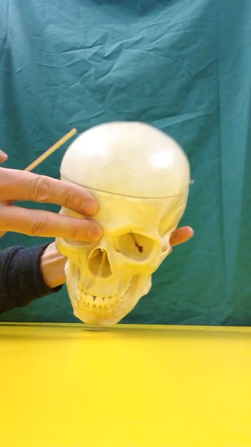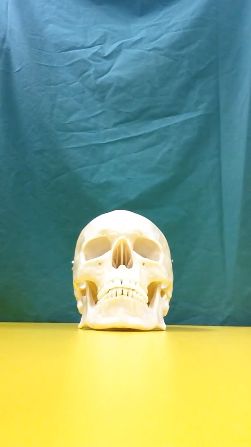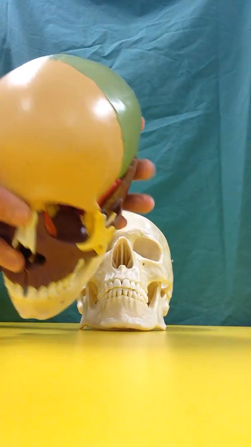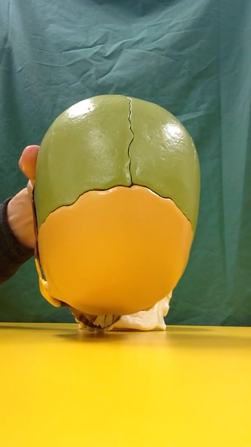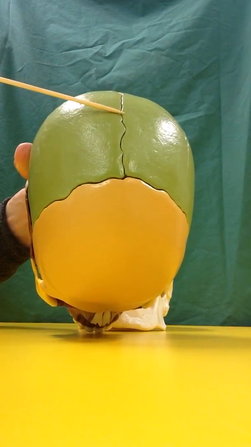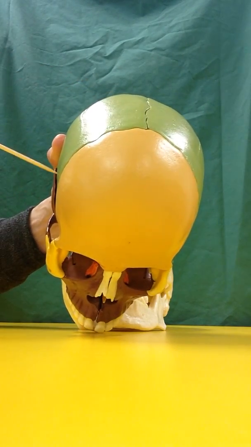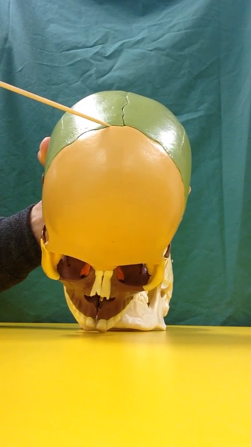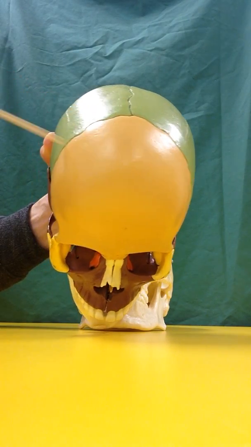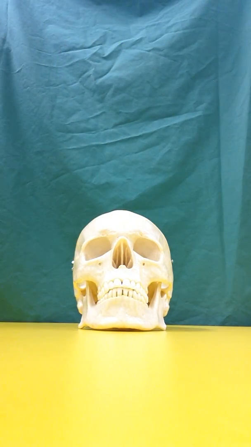Now I'm not convinced that that was a brilliant view of those, so let's have a look quickly back to the coloured skull where you can see those joins much more easily. So here between the two green parietal bones is the sagittal suture, and here between the frontal bone and the parietal bones is the coronal suture. So those are the two sutures there that you need to know.